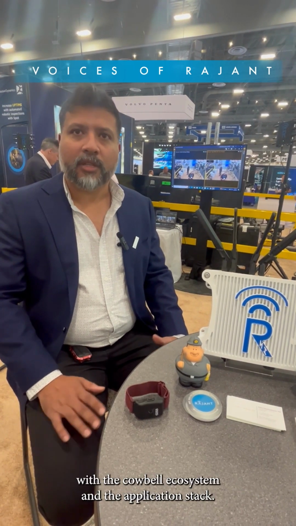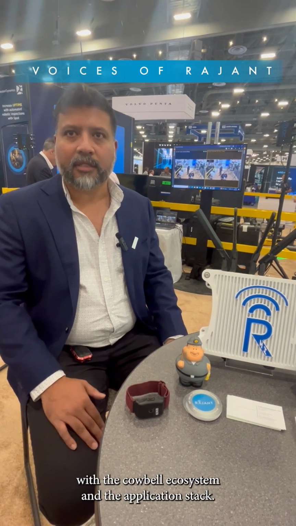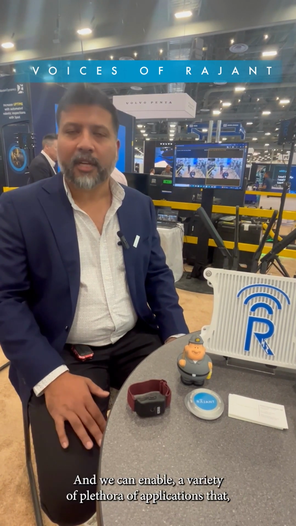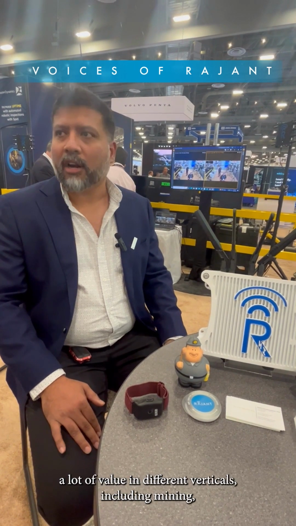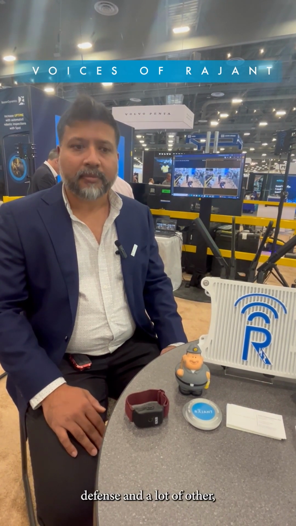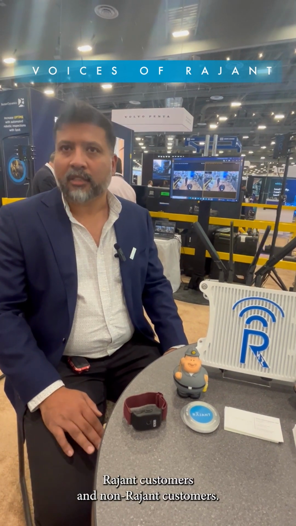And combine that with the Cowbell ecosystem and the applications, and we can enable a plethora of applications that could create a lot of value in different verticals, including mining, oil and gas, construction, healthcare, defense, and a lot of other Rajant customers and non-Rajant customers.